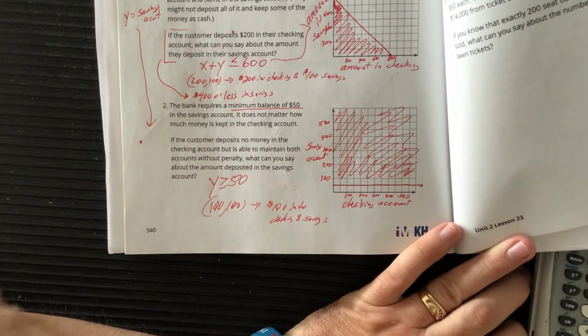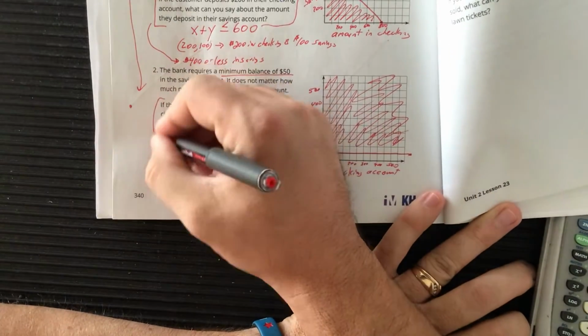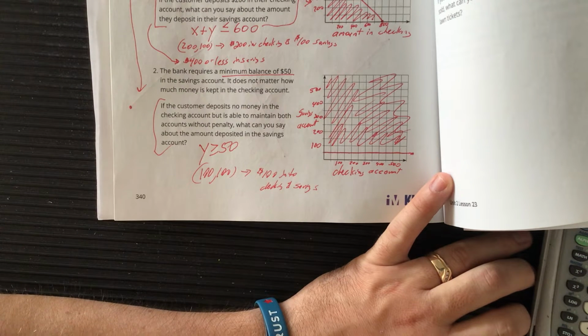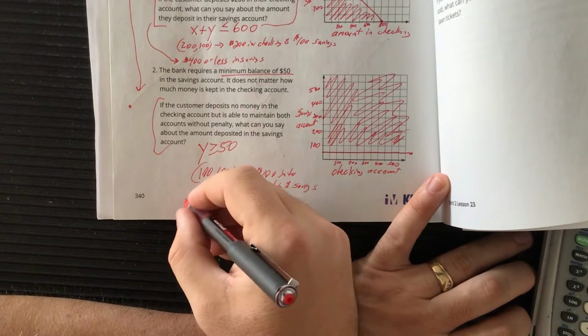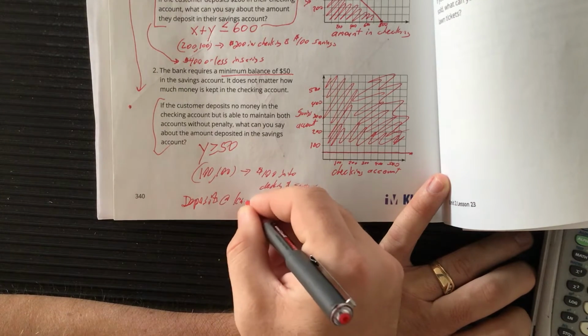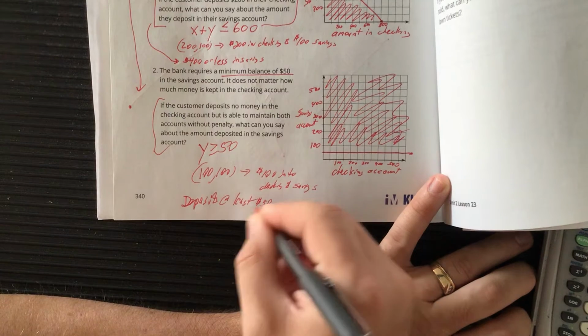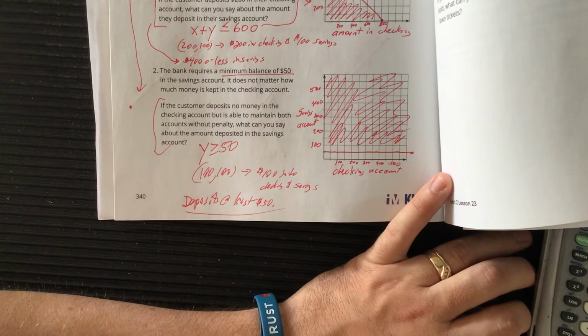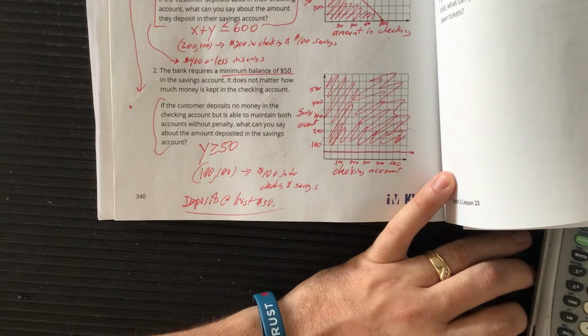Now let's answer the question. If the customer deposits no money in the checking account but is able to maintain both accounts without penalty, what can you say about the amount deposited in the savings account? The customer deposits at least $50. Doesn't even matter about anything other than that. Can certainly do more, but you have to have a $50 minimum.